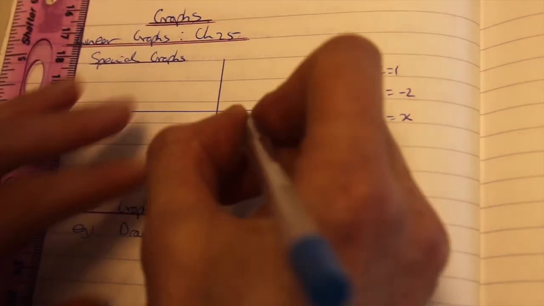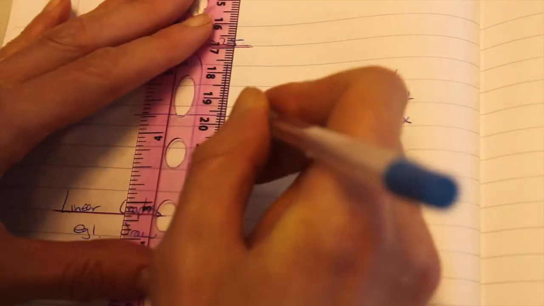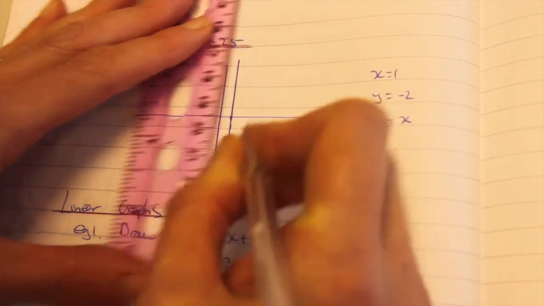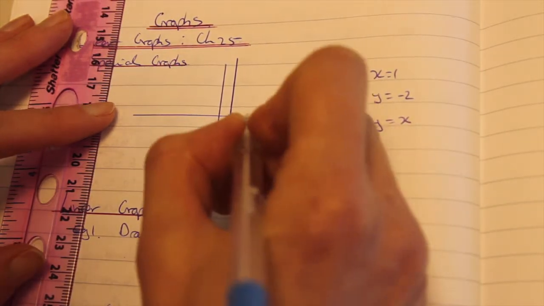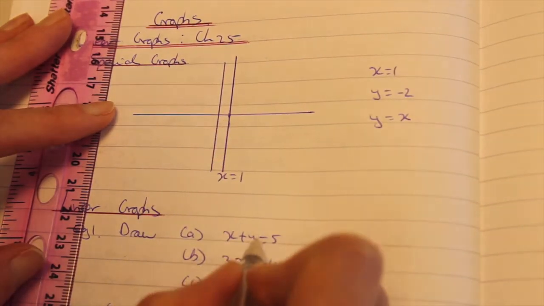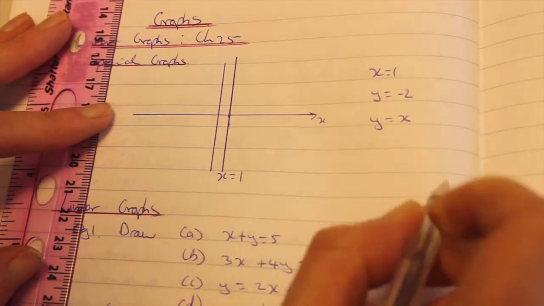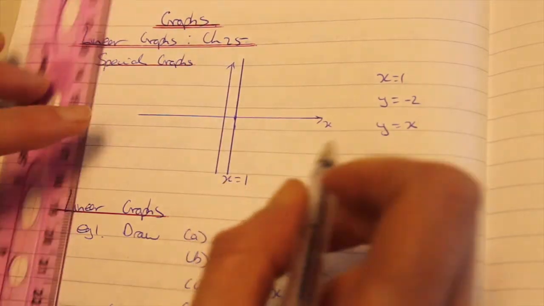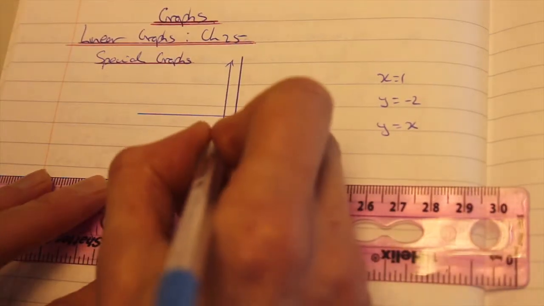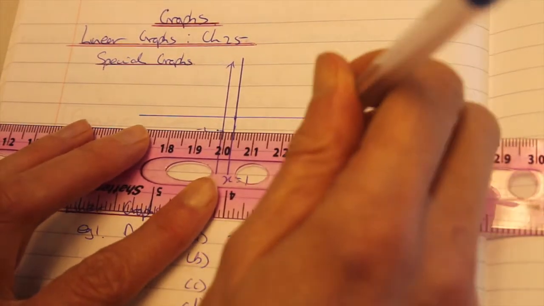x equals 1. It crosses the x-axis at 1 and looks like so. So if I had x equals 5, I would go across to 5 and draw a line straight through the x-axis at that value. Similarly for y equals minus 2. So you go up the y-axis to minus 2 and you draw the line straight through it.